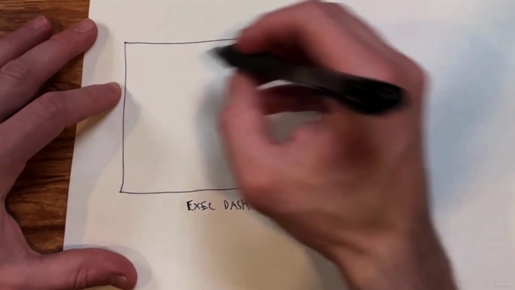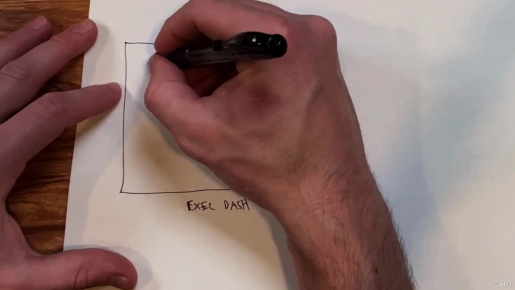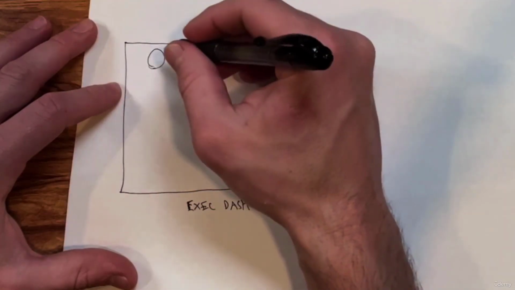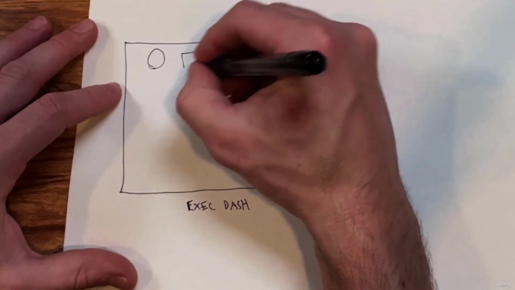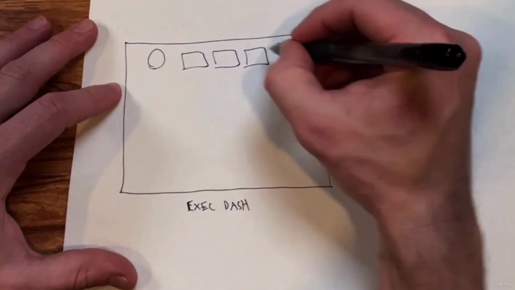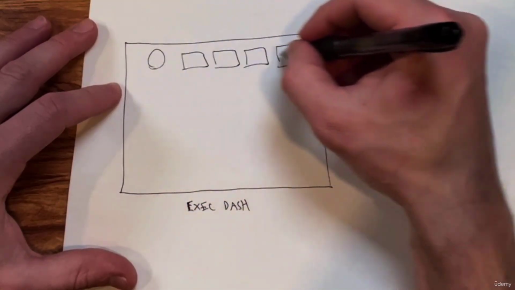So what I typically like to do is put the company brand or logo right there to kind of set the immediate context, and then put my big KPI cards right there in the top right.